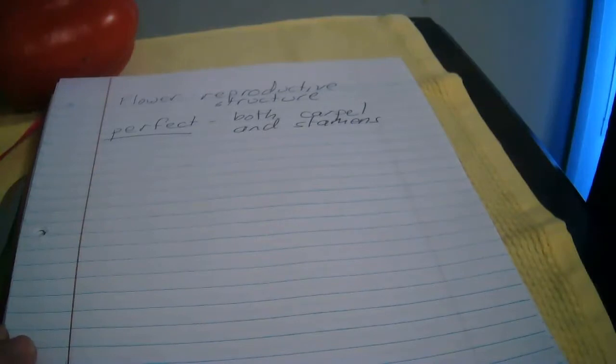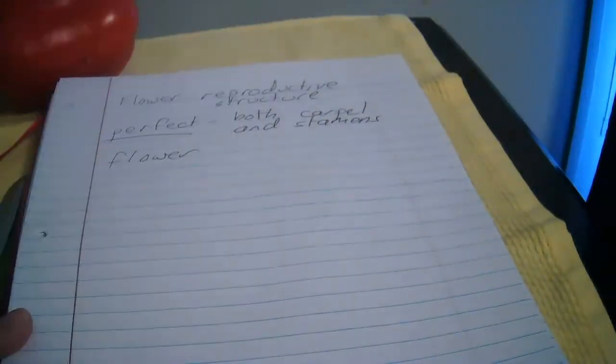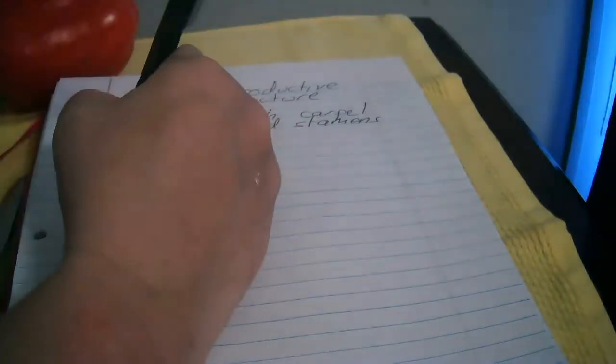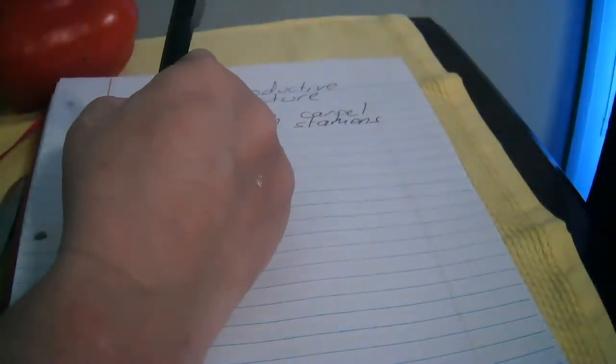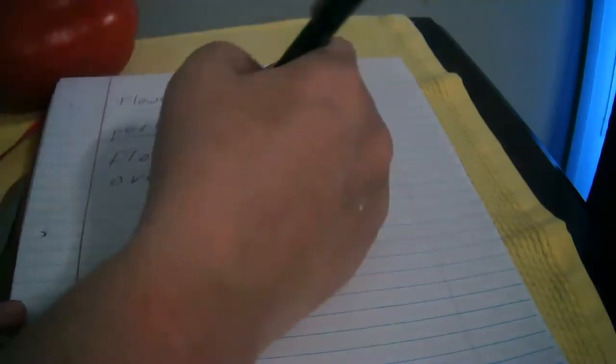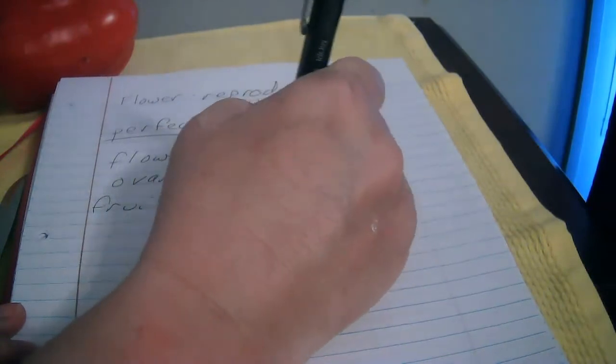So, basically, here's what you have. You have a flower. Inside the flower, you have the ovary. The ovary will ripen into a fruit. So the flower structure really is designed to protect the ovary, and it's designed to attract pollinators. And then inside of a flower, you have an ovary. It's actually called an ovary, and it contains the eggs or ova. And that ovary, when it's ripened, fruit is a ripened ovary.